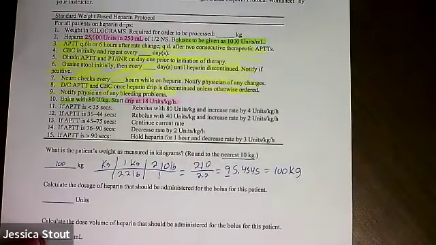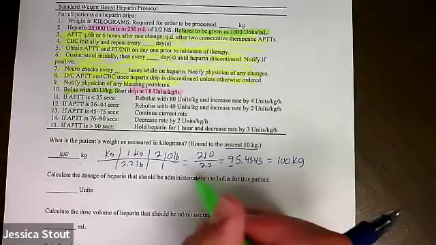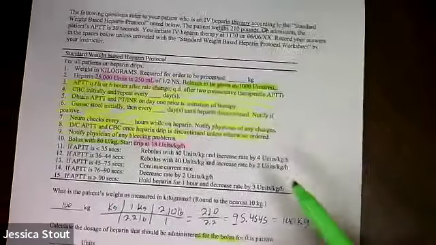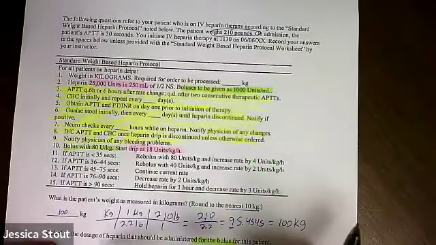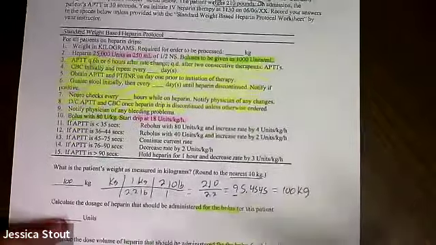The second question: calculate the dose of heparin that should be administered for the bolus. So these next two questions are asking about the bolus. All right, so let's go back up here. We want to know the units, right? That's what our question is asking about, the units.